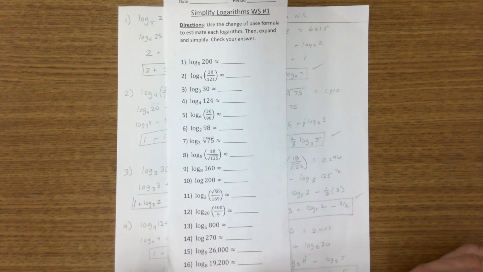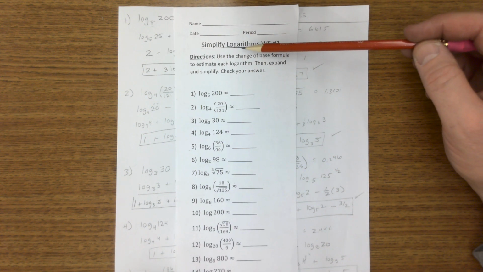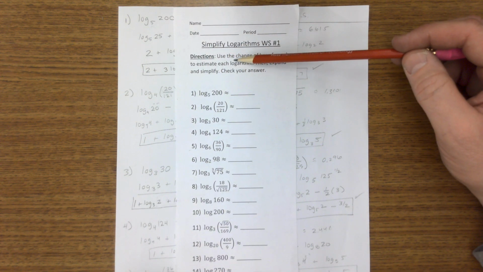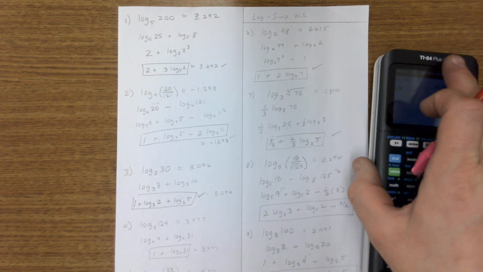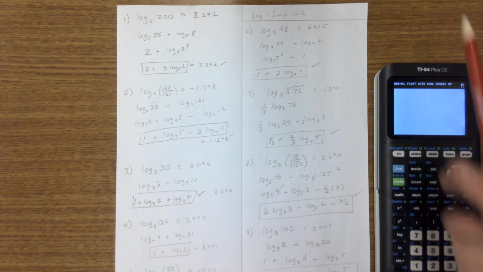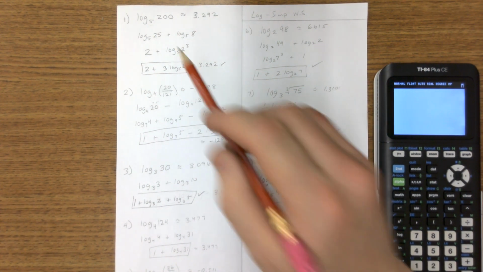We have all of these logarithms to simplify. Directions: use the change of base formula to estimate, then expand and simplify. So here we go, problem number 1. I need a log here that takes 5 to 200.